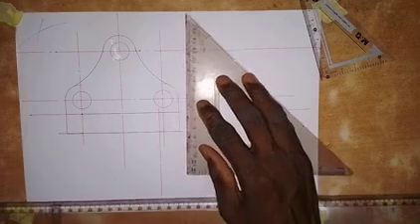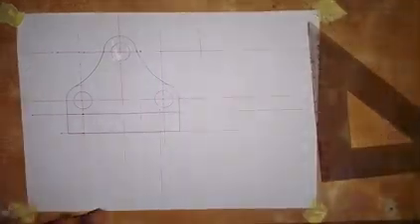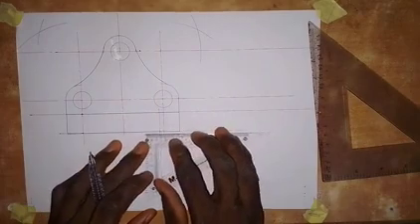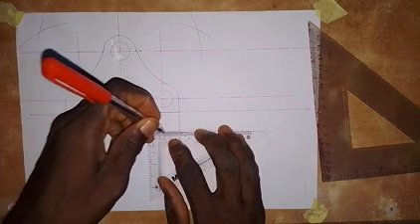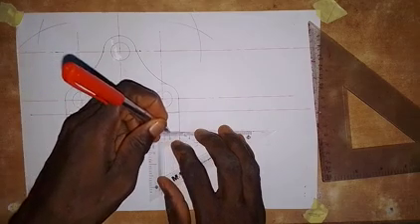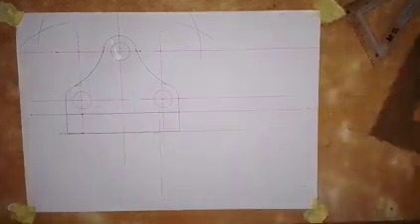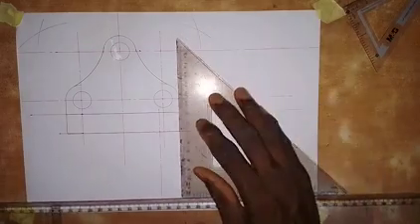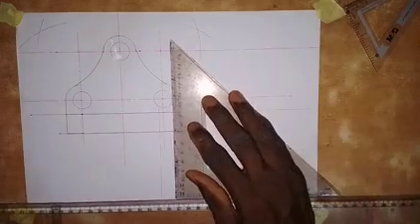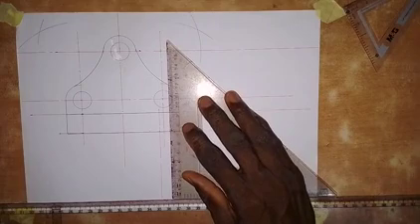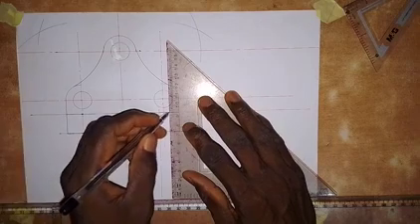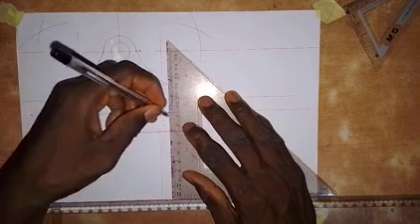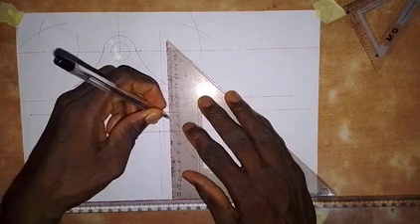Alright, so then we are going to take a measurement. The diameter of the hole is 20, so we take 10 millimeters to this side, and 10 millimeters to this side. Okay, so the next thing that we are going to do is draw a short dashes line through this point, like this.